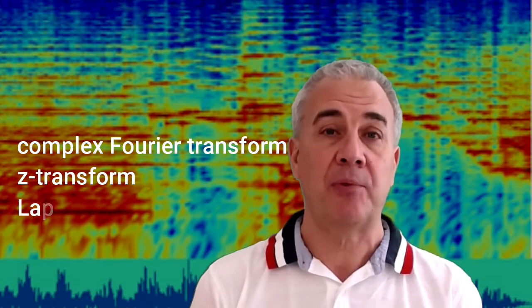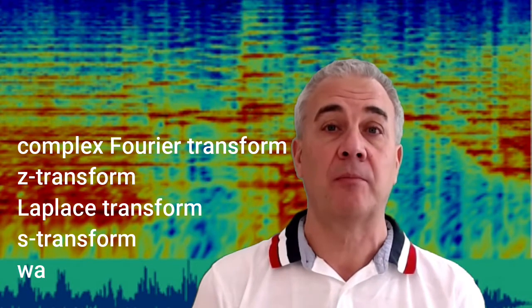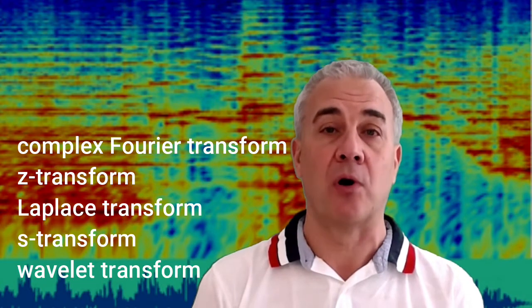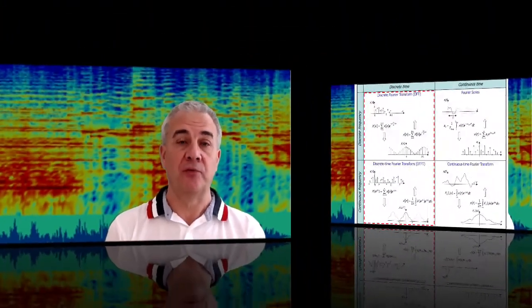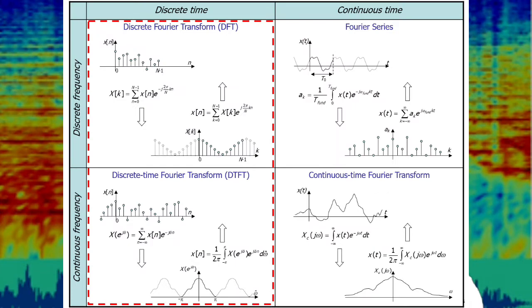We will briefly see the continuous time Fourier transform, but we also have the complex Fourier transform, the Z transform, the Laplace transform, the S transform, the wavelet transform and more. This overview shows you the 4 forms of the Fourier transforms we are dealing with. Top right, the Fourier series that you should know by now. At the bottom right, the continuous time Fourier transform, which will serve only as a brief layover for us. Bottom left, the discrete time Fourier transform. And finally, top left, the discrete Fourier transform.